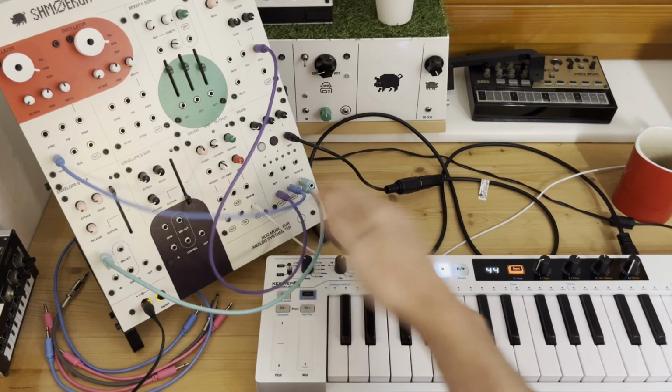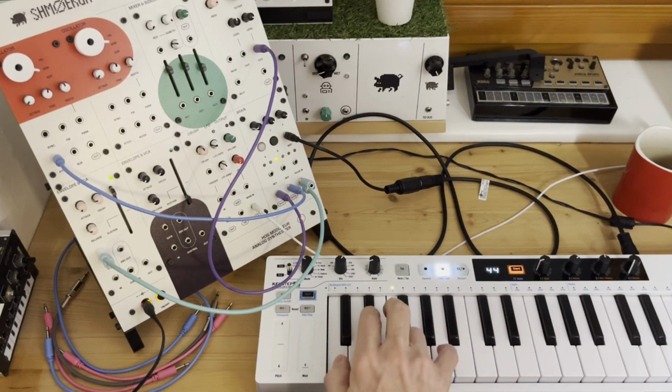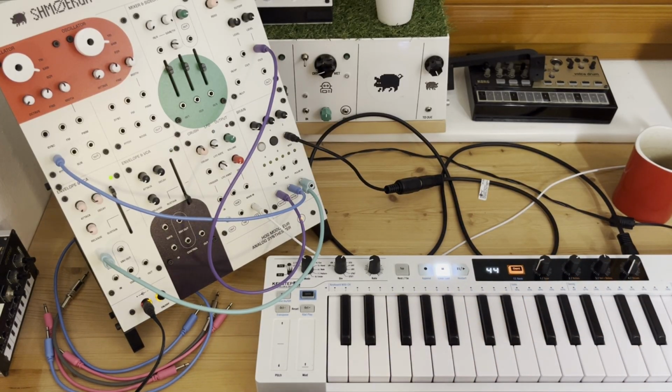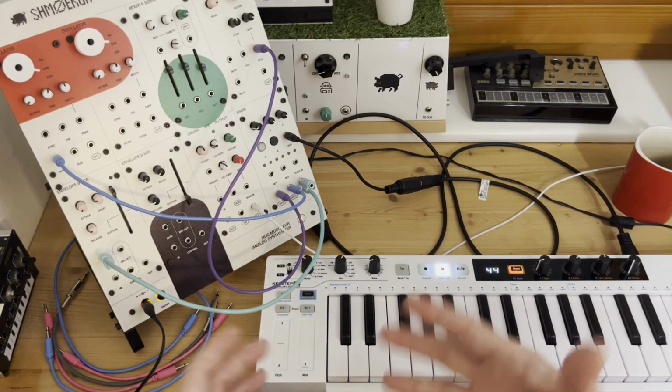So I have to flip the two outputs and I can play the synth just like before. And I think that's pretty much it.